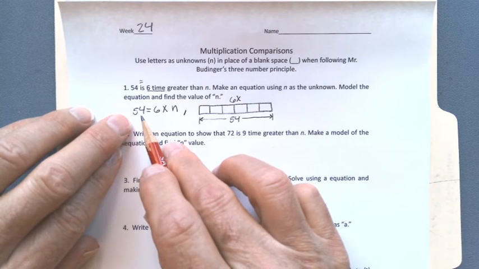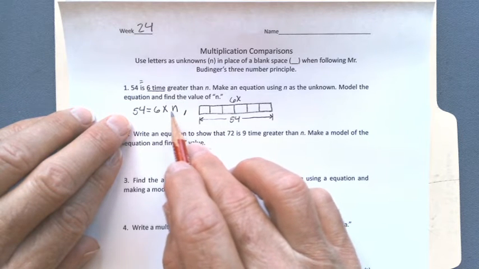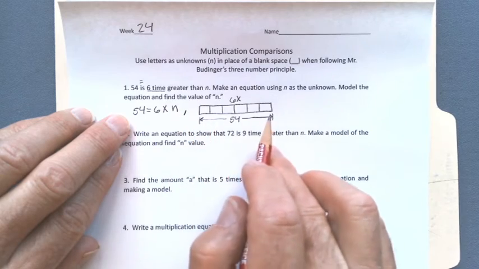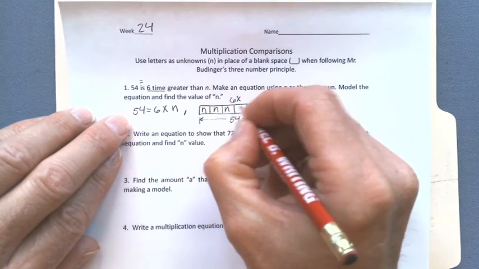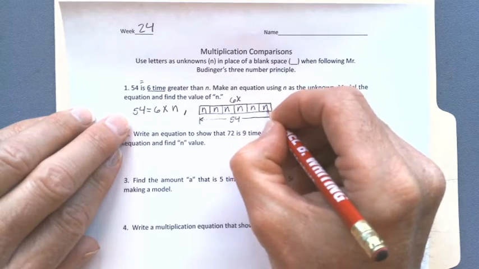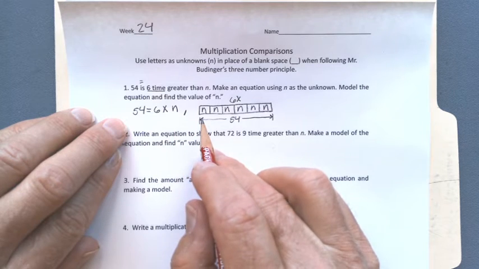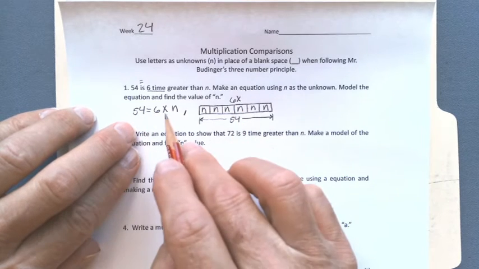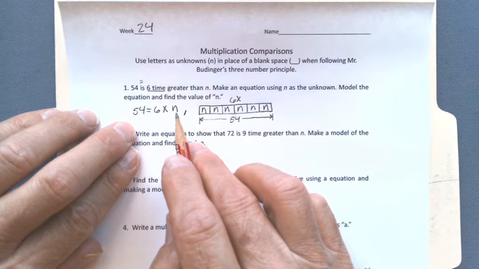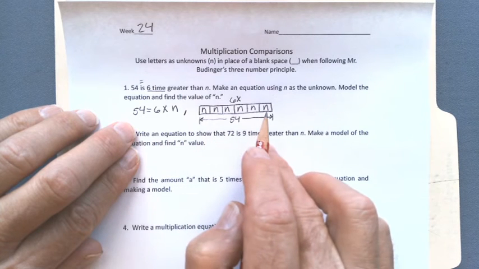Now I have my Mr. Budinger's 3-number principle here. One of them is an unknown letter now instead of a blank space. So watch what I do with that when I'm looking at my model here. I put n in place of that number. Did you see that? So I have my 54 here, I have my 6 times up here, and then that third number, even though my instinct is to put a number in here so it makes sense, we're just going to put this n. Are you still with me so far?